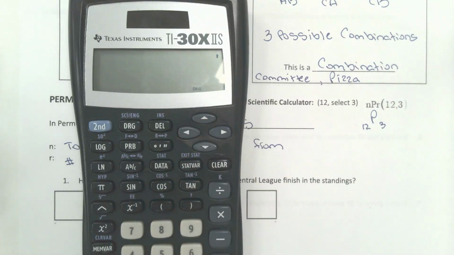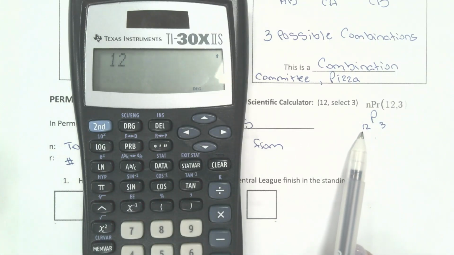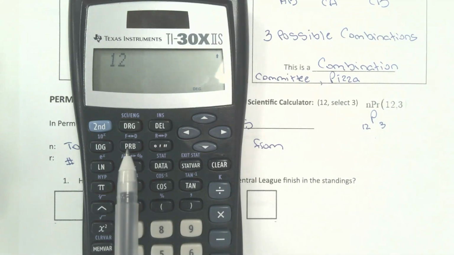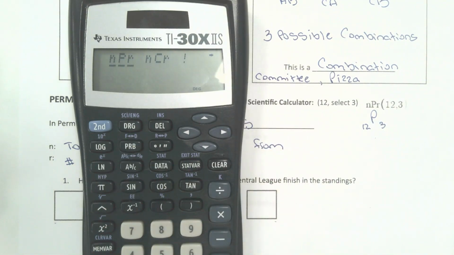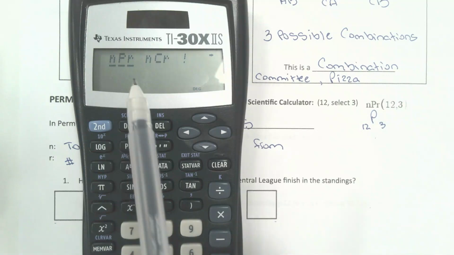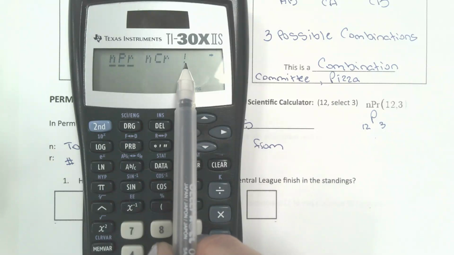if you had this calculator, the first thing you would do is put in your 12, the total number of items, and then you have this PRB, probability button right here. When you open it, there are 3 different choices: permutations, combinations, and this exclamation is factorial.